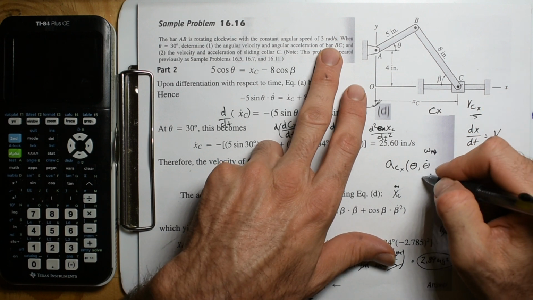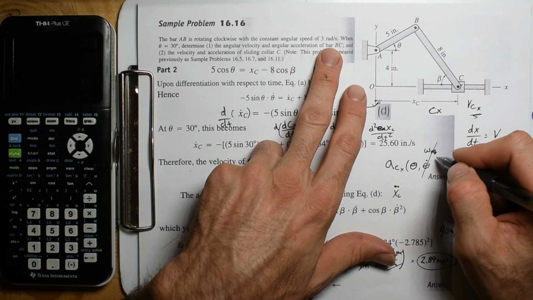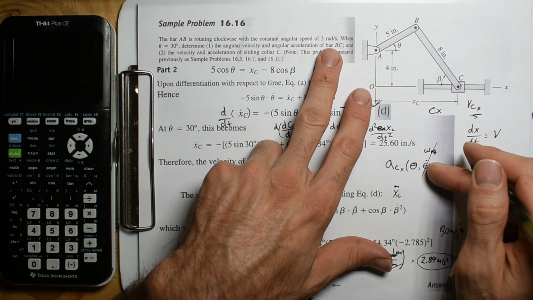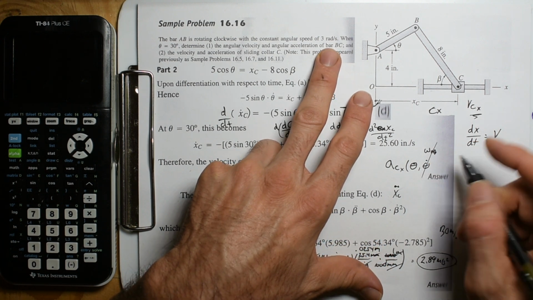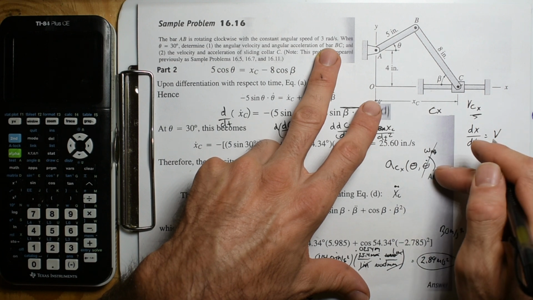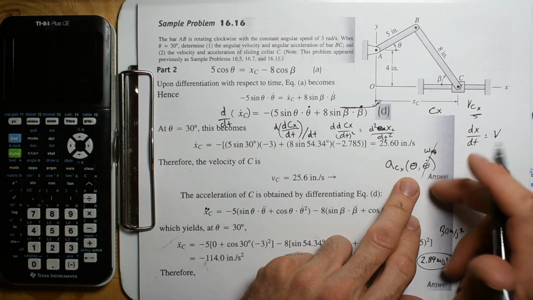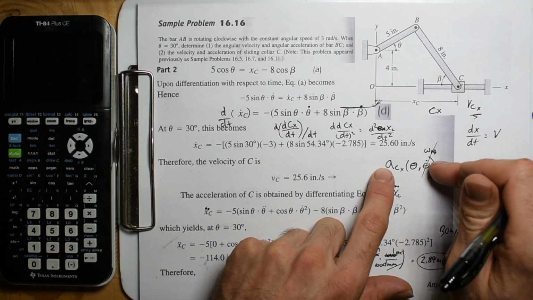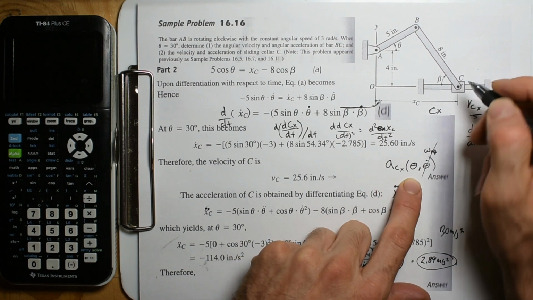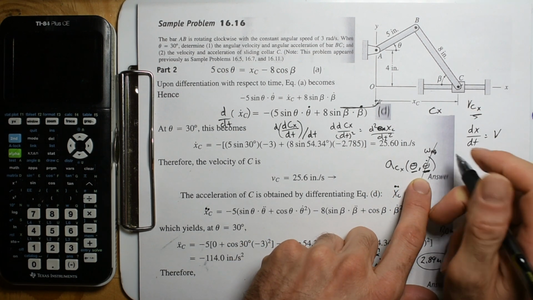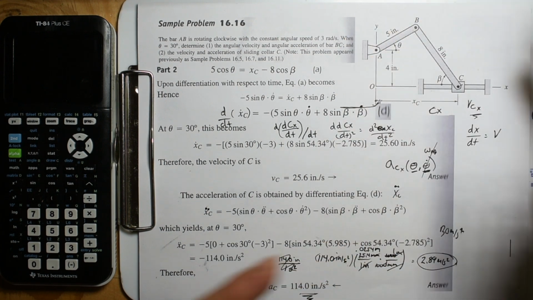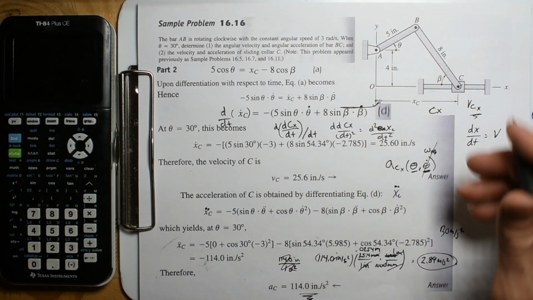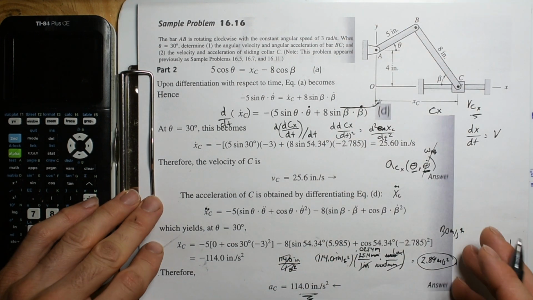You know what I mean? It's a function of that, but that's a constant. It's a function of it in terms of being able to change that variable. But these are the only inputs you need to get the acceleration of this point: how fast is your motor spinning, and what is this angle going to be between 0 and 360 degrees. All right.